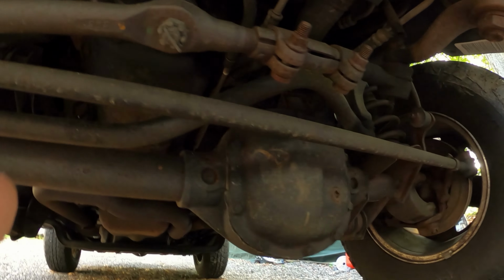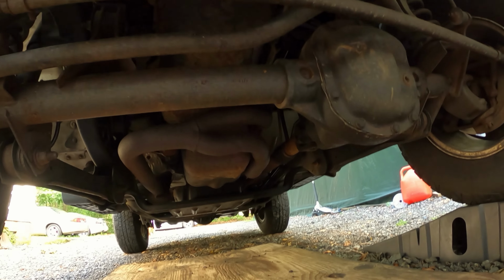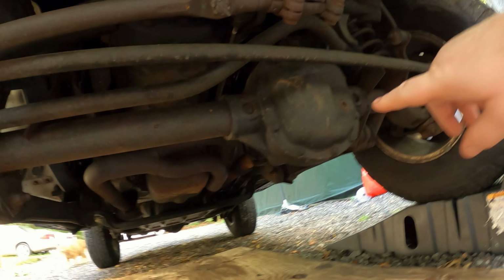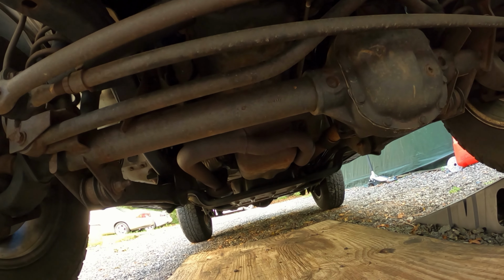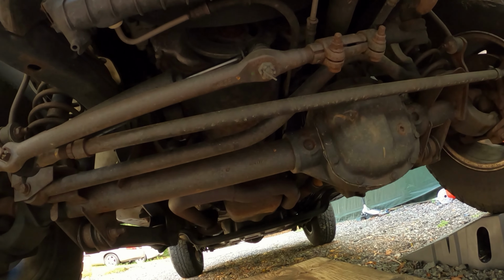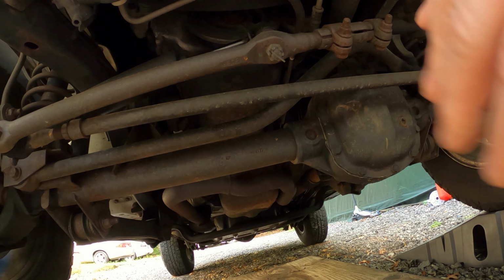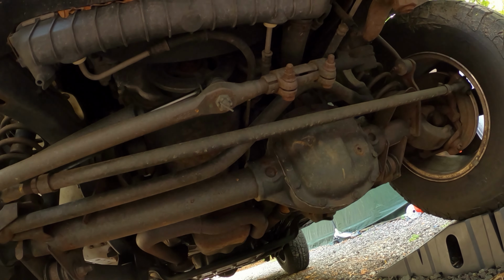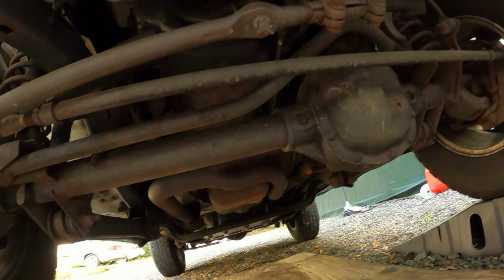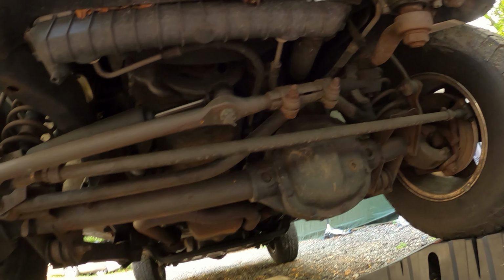Okay, here we are looking at the suspension in the front. The reason why these are so prone to death wobble is it does have a solid axle in the front instead of having independent suspension like a lot of other cars have. And any play or problem in this steering and suspension system could potentially cause the death wobble type symptoms.